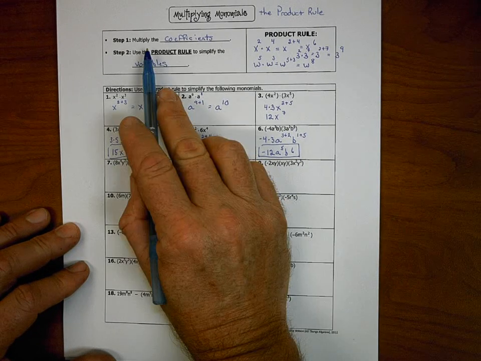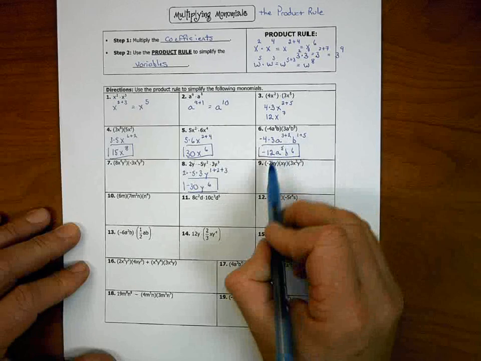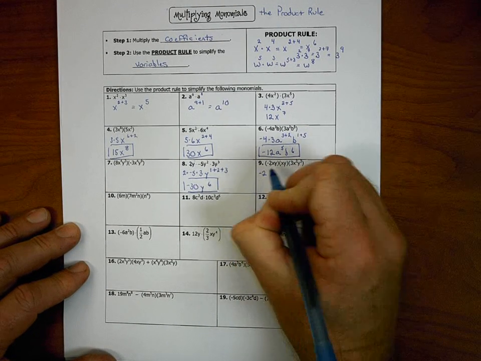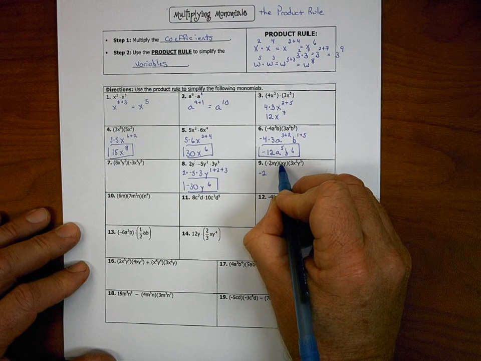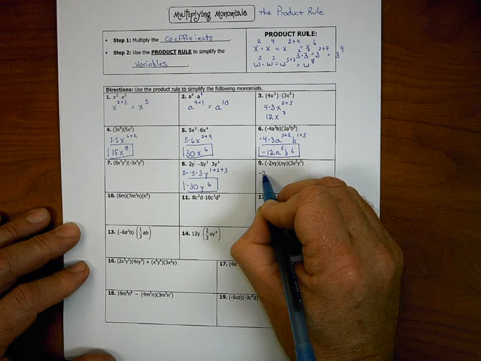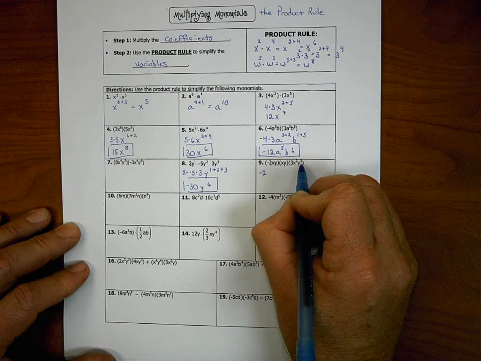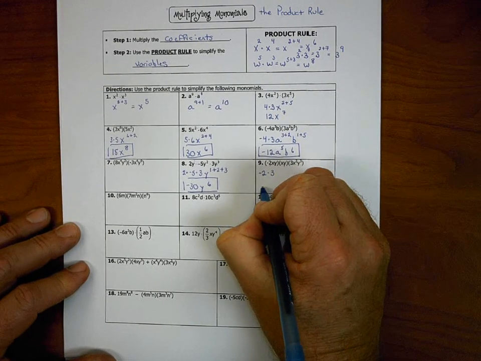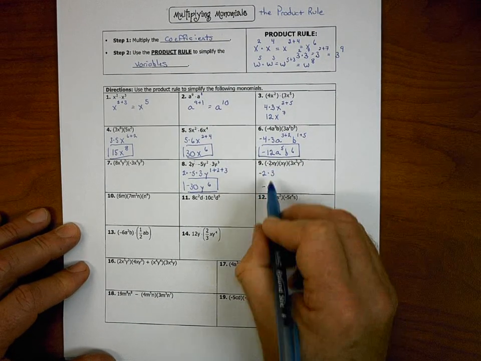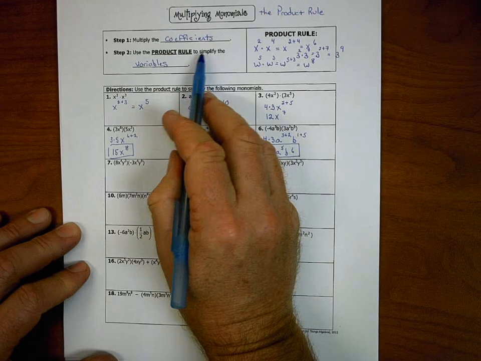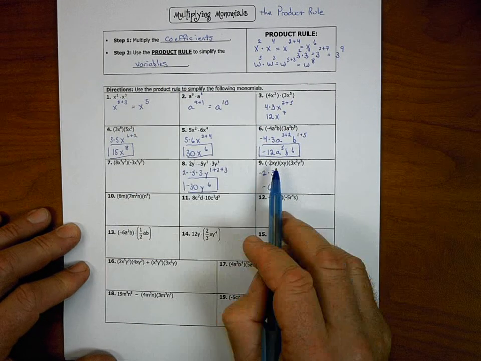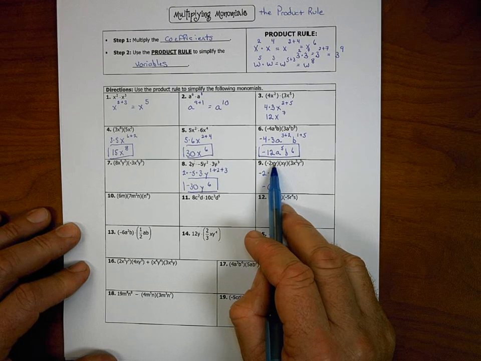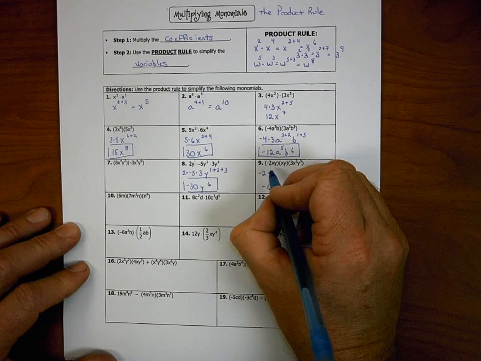Okay, so step number 1 is I multiply the coefficients. This first parentheses coefficient is negative 2. The second parentheses does not have a coefficient, so I'm not going to multiply by anything, but the third parentheses has a coefficient of positive 3. Multiplying those together, I get negative 6. Then I'm going to use the product rule, step number 2, to simplify the variables. I have x's and y's. I'm going to simplify them in alphabetical order, so the x's first.